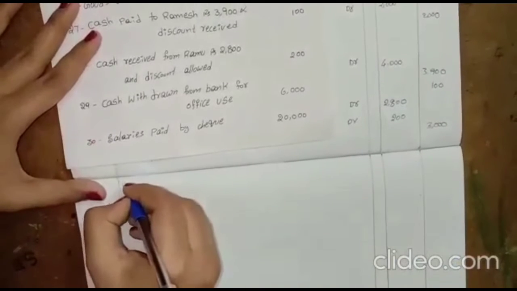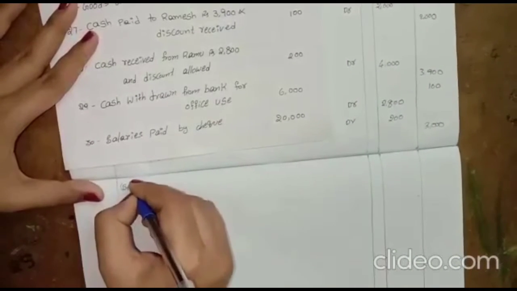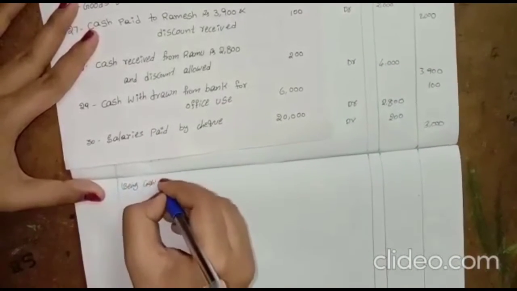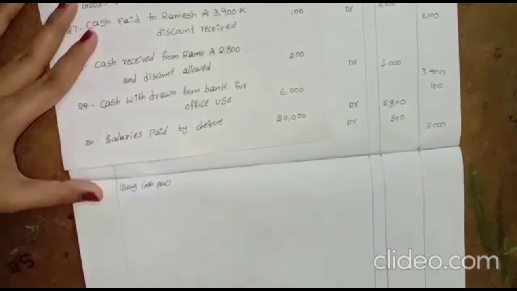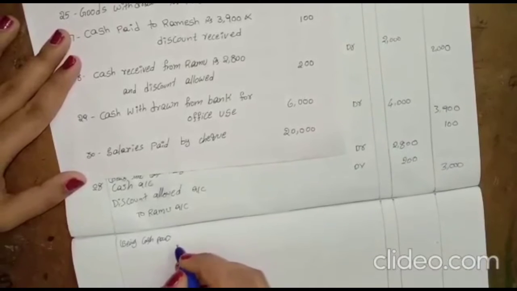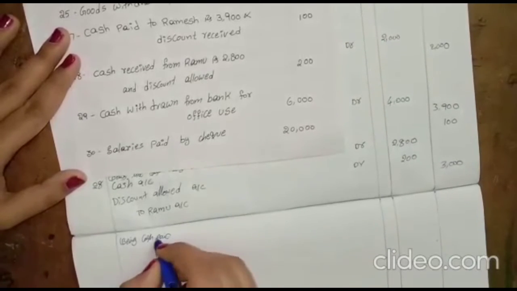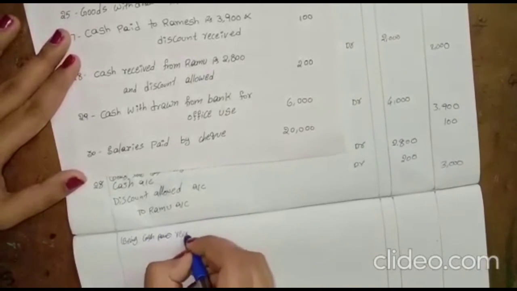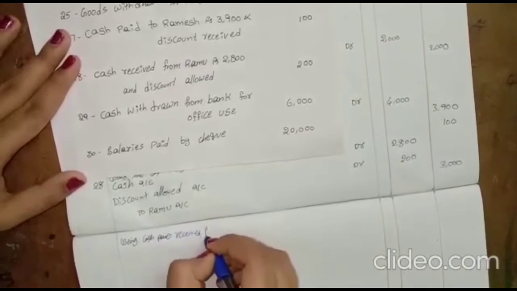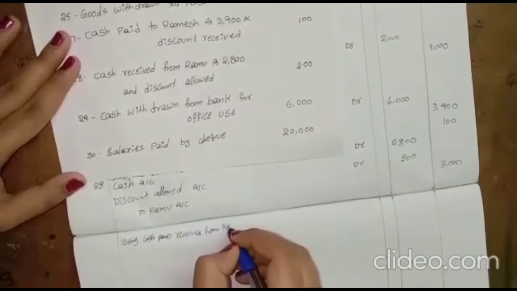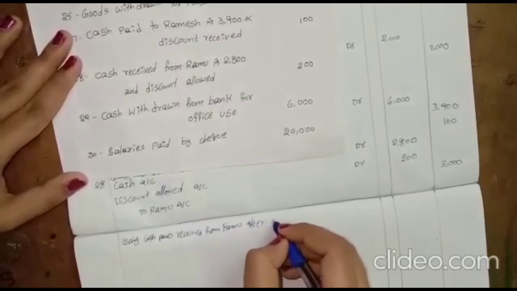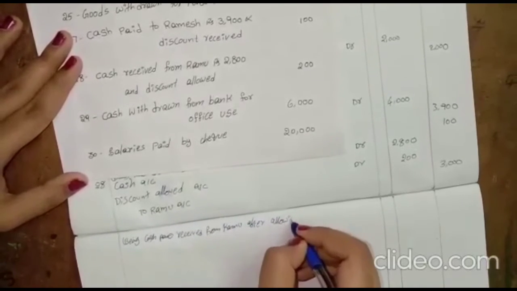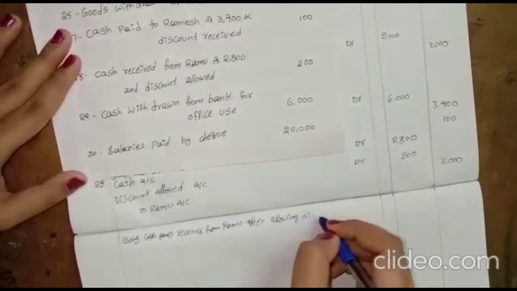The narration is being cash received from Ramu after allowing discount.